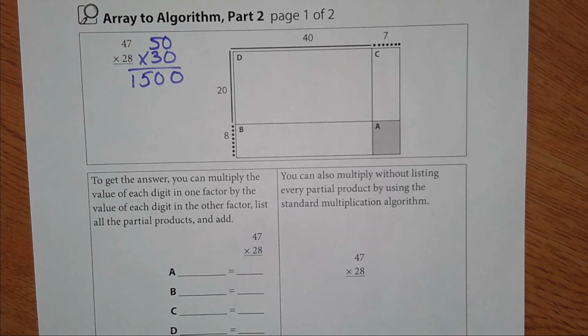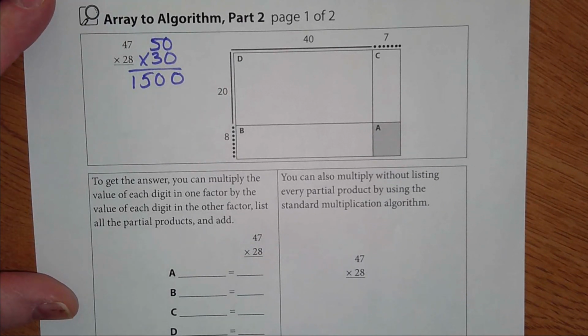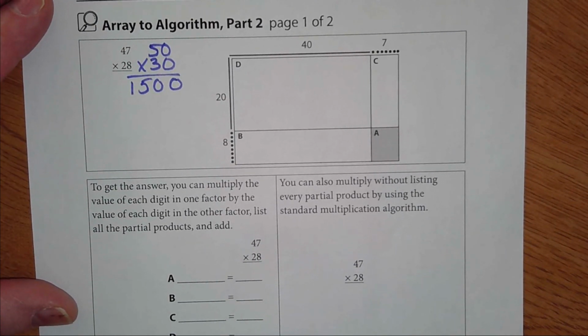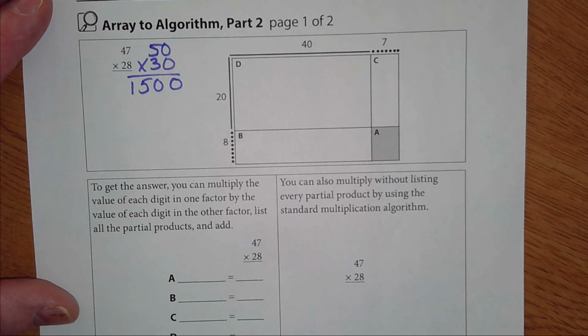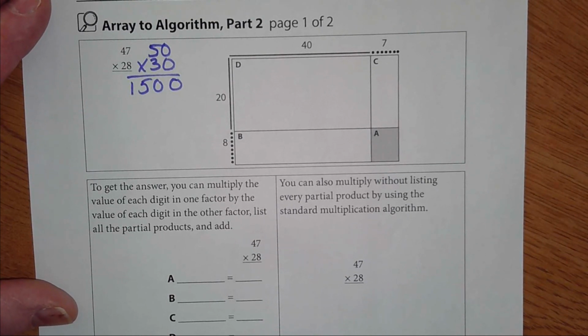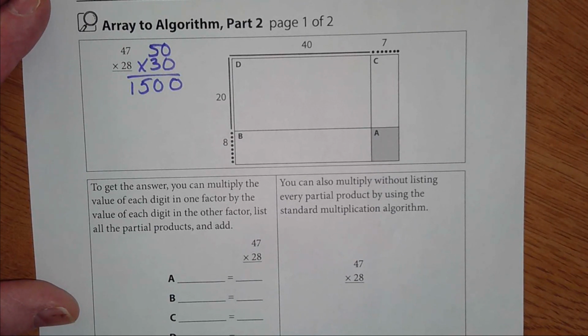To remind us from when we were together last, which box are we going to start with for this area model or partial products? Which box should we start with, if you remember from a few days ago? Not D. We could, and it doesn't matter, but it does because we're trying to get the standard algorithm. A, yep, that's why we have the A there.